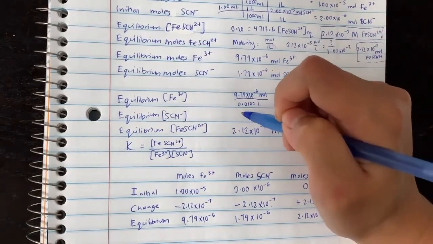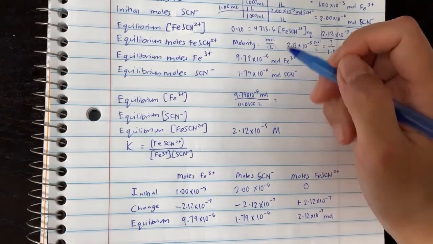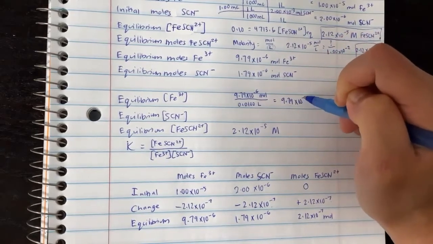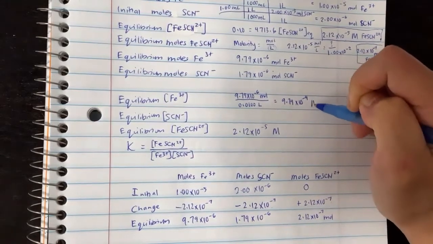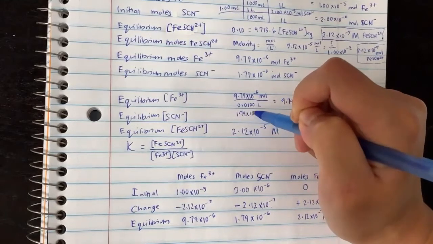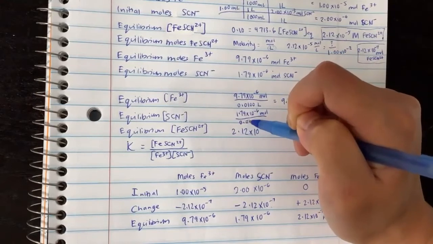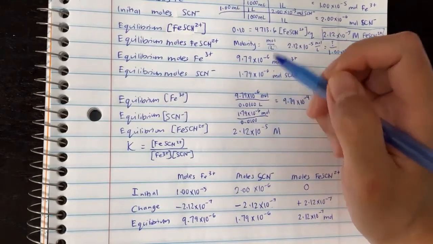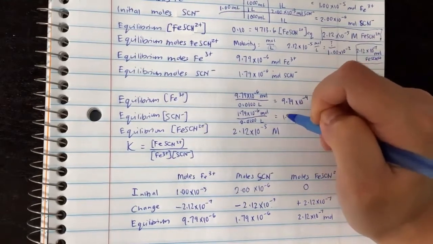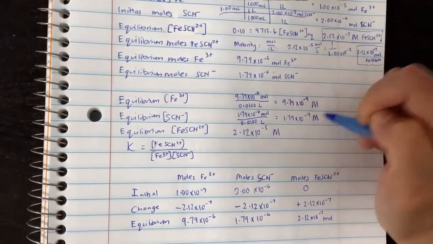This one you'll get 9.79 times 10 to the minus 4. This is molarity. And then you do the same thing for this one, 1.79 times 10 to the minus 6 moles over the liter, 10 mL, and then you get 1.79 times 10 to the minus 4 molarity.